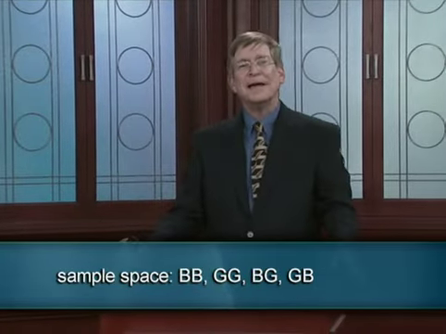So I claim the sample space actually has 4 elements in it: boy-boy, girl-girl, boy-girl, and girl-boy. Those are different. Boy-girl is different from girl-boy. Okay, so now what's the probability of getting a boy and a girl? Well, it's 1/2 because boy-girl and girl-boy are both successful here. Okay, so it's kind of a tricky little problem, I thought.